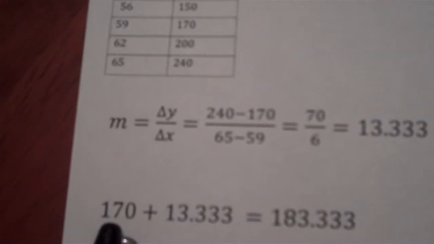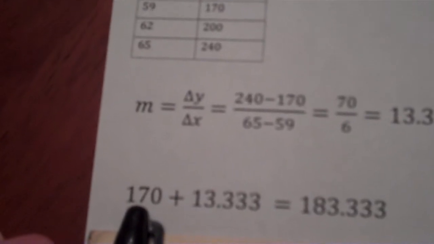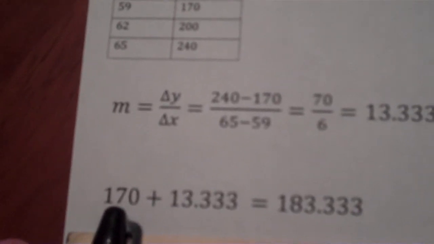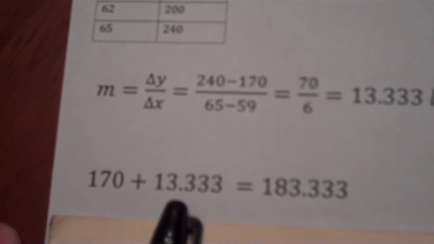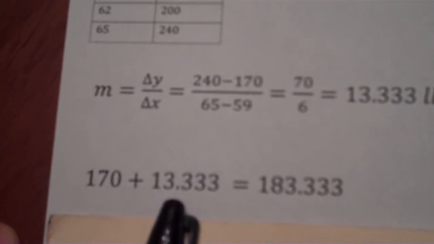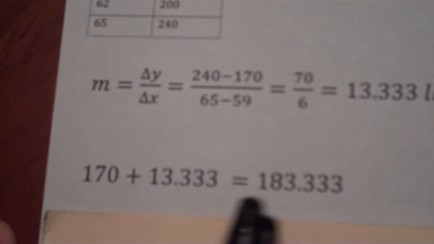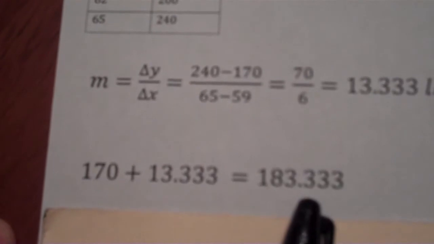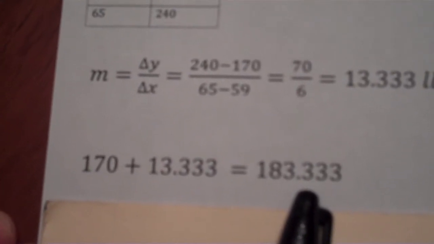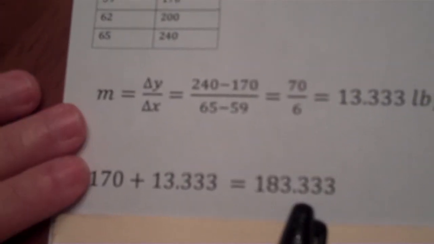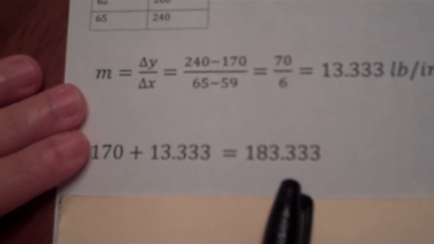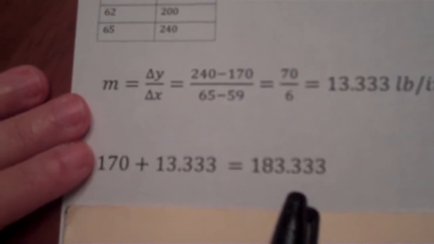If I want the person that weighs 60, that's 1 inch more, which corresponds to an increase of 13.3 repeating pounds, and gives me a prediction of 183.33. Now, let's predict someone else, and I'm going to change this up a little bit on you.